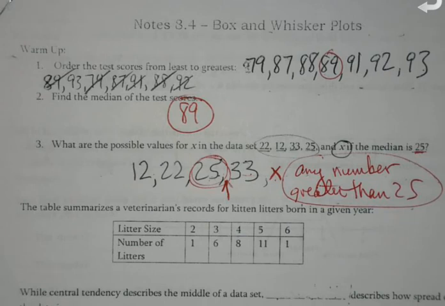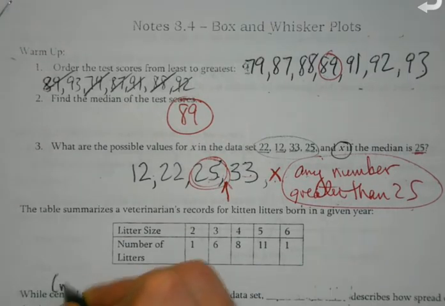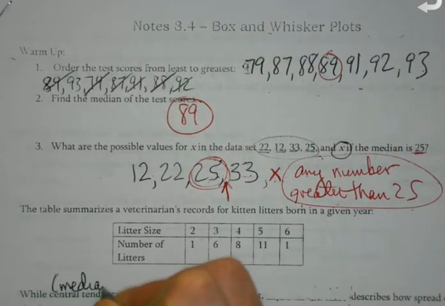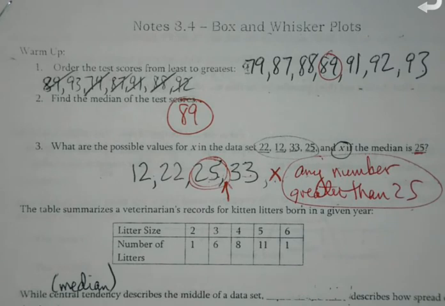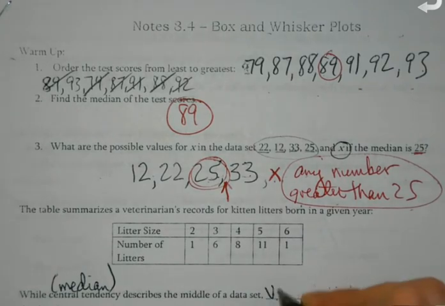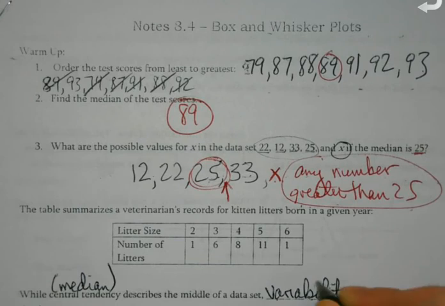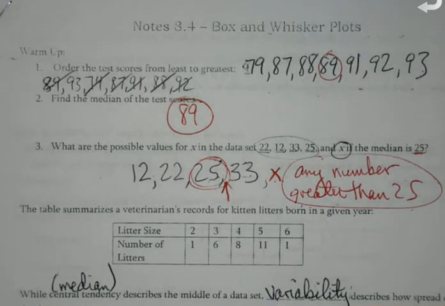While central tendency describes the middle of a data set, okay, again, just a fancy word for when we talk about a median, there's a word called variability that describes how spread out the data is, because you may have some of the same ending and beginning values, but you may have a lot more values in one area than another, and that makes a difference in, you know, what my data says.